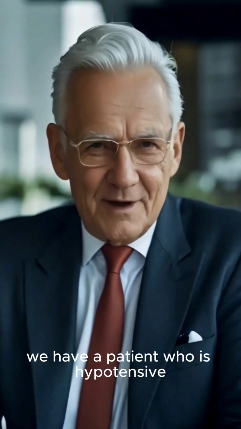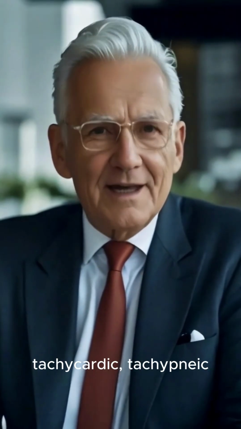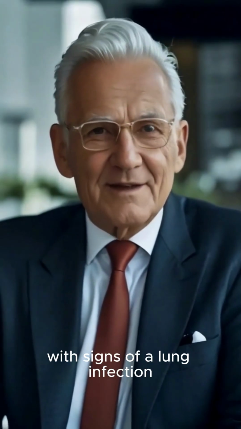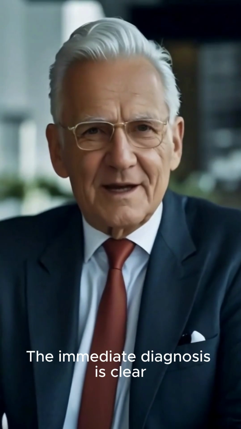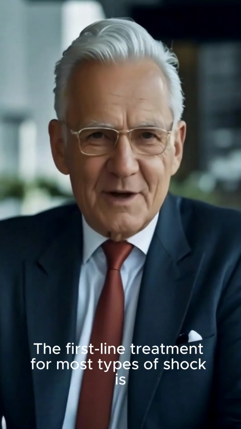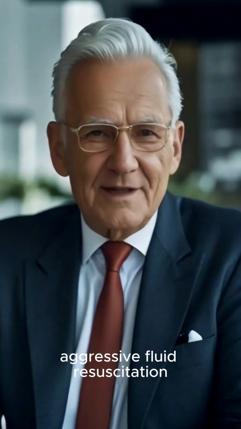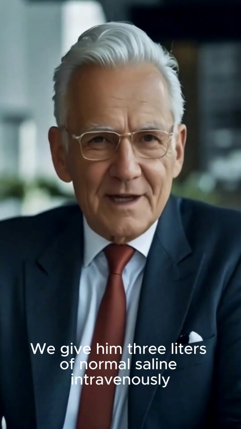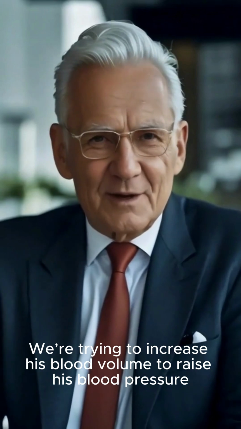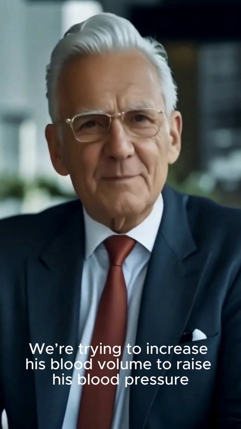So, we have a patient who is hypotensive, tachycardic, tachypneic, and febrile, with signs of a lung infection. The immediate diagnosis is clear. This is shock. But what type of shock? The first-line treatment for most types of shock is aggressive fluid resuscitation. We give him 3 liters of normal saline intravenously. We're trying to increase his blood volume to raise his blood pressure.